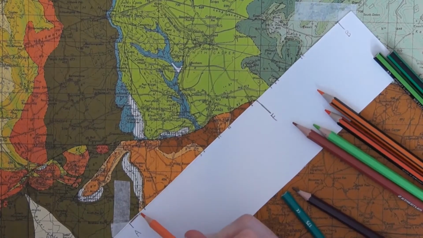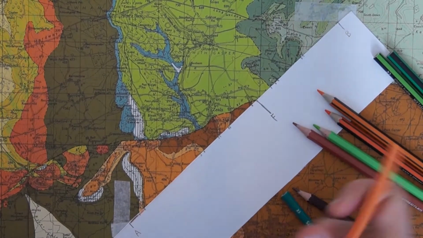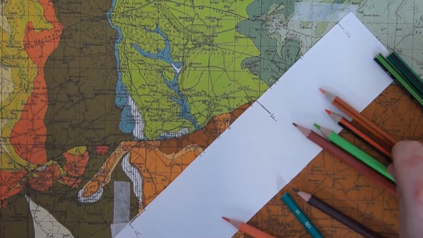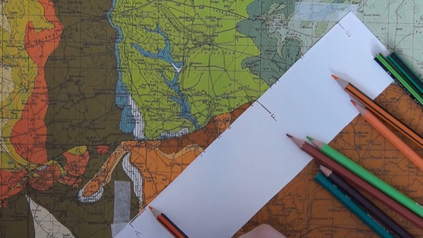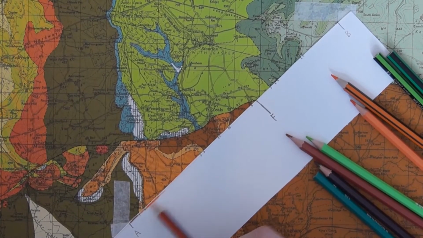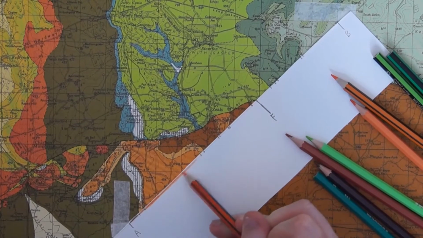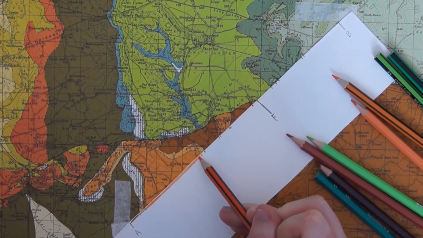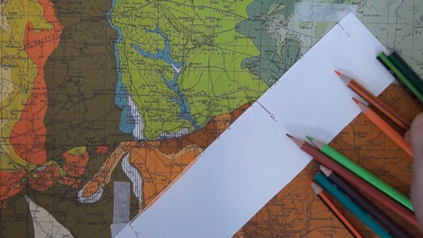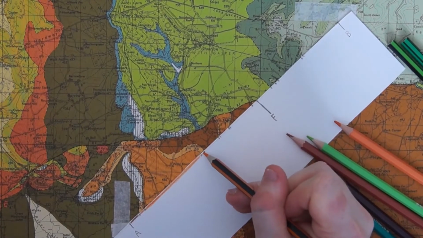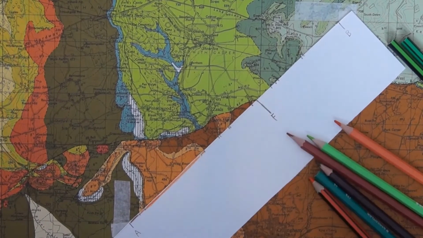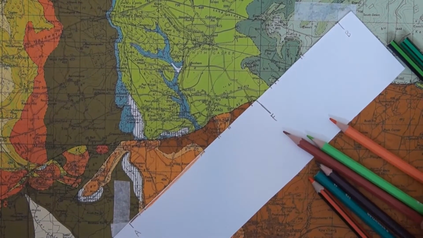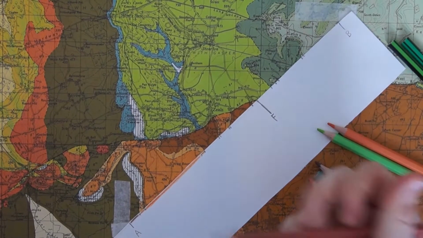Then we've got a thin little bit there. I'm really going to have to pay attention to which colours I use. So I'm just marking on this thin veneer to show what rock types I'd go across in this area.